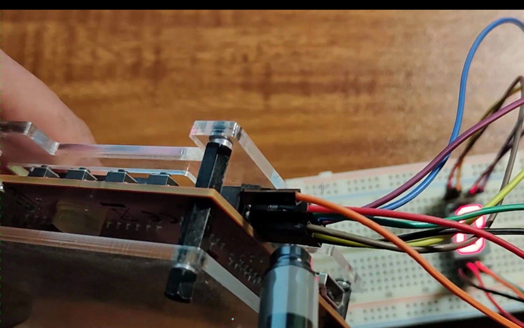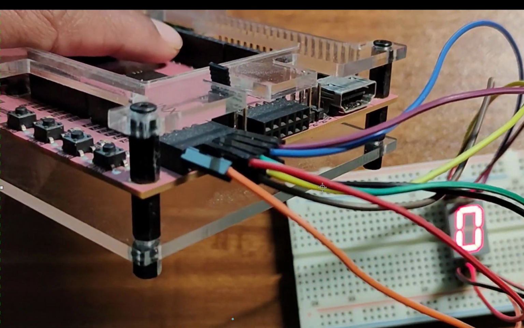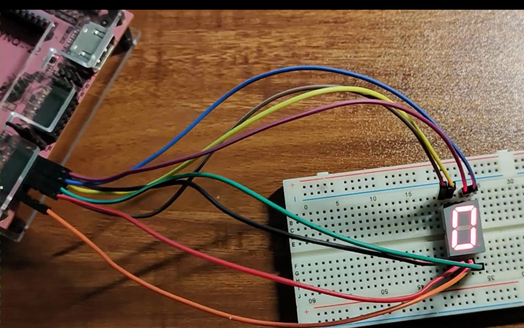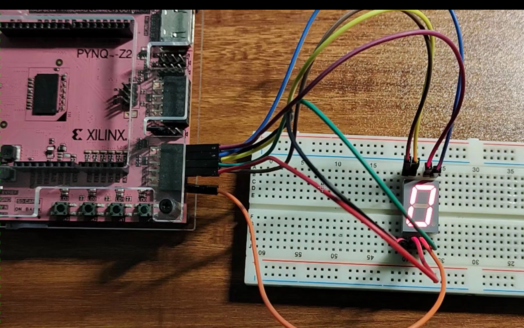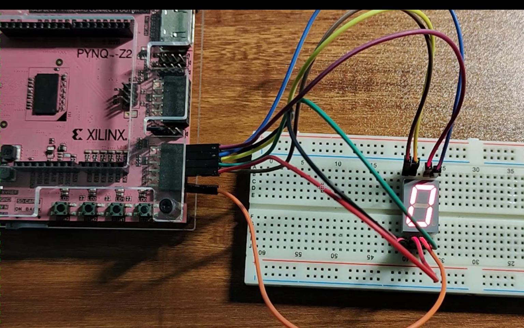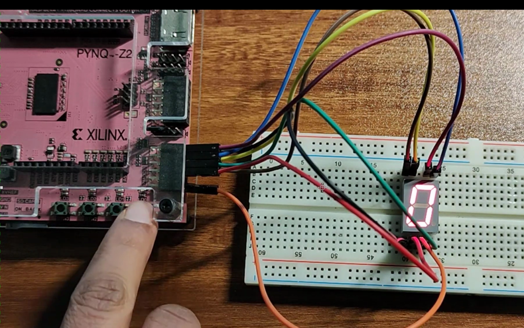So this is how the PMOD B terminal looks on the pink board. I made the connections as discussed. Let us check this circuit. I have now generated the bitstream, opened Program Manager, and loaded that bitstream onto this board. Now I'm going to give input to these push buttons and see what happens. Right now the 7 segment shows 0.